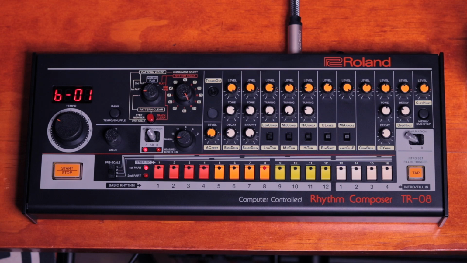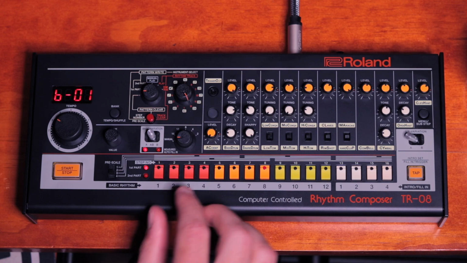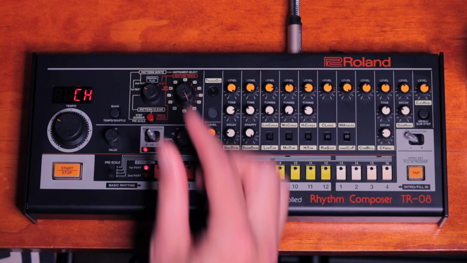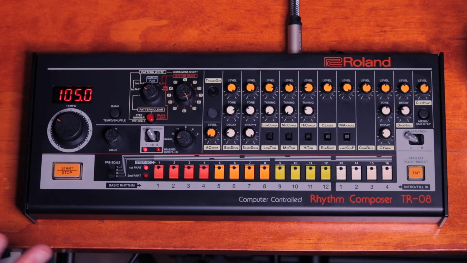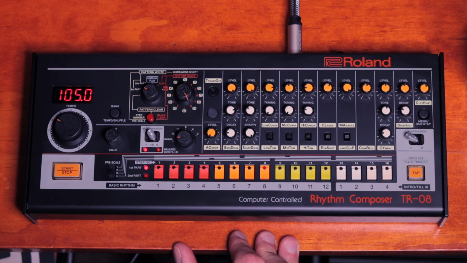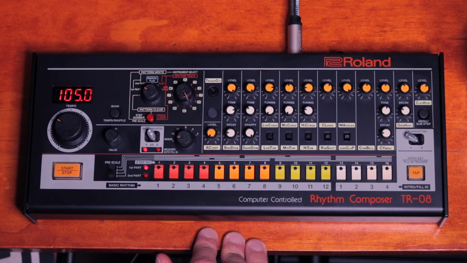And what we need to do to start programming our beats is move this now to first part. Now you have first part and second part. We're not going to talk about the second part today because it's essentially the same thing as the first part. It just gives you an alternate variation for a pattern, so it gives you more flexibility in terms of creating beat arrangements. But we're just going to do the first part today.